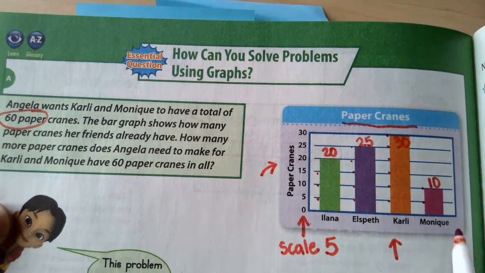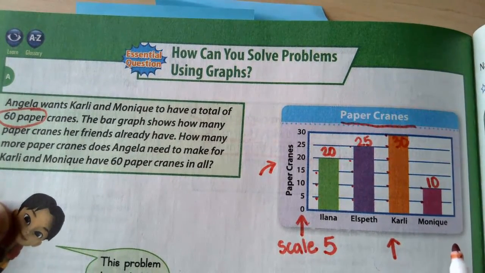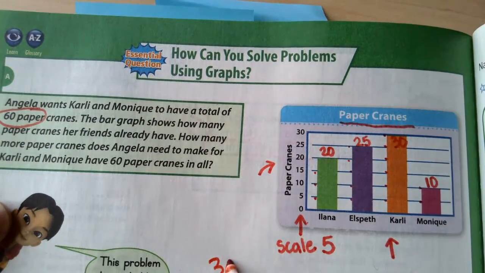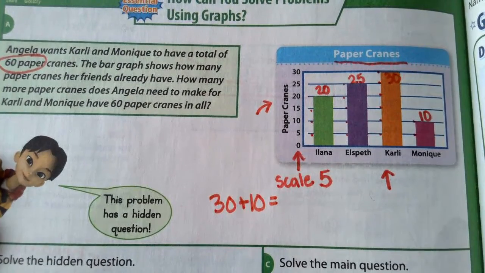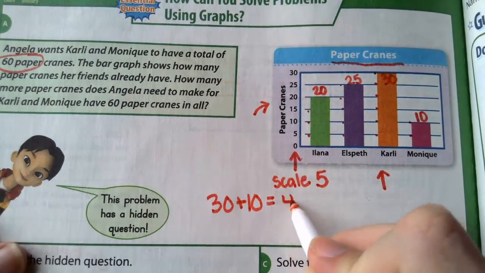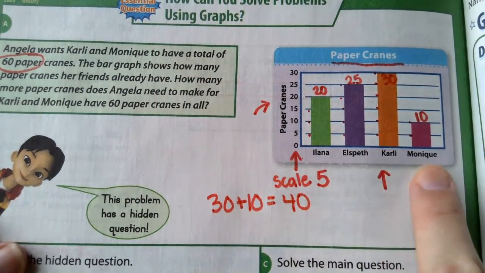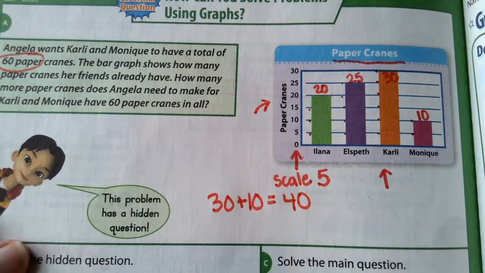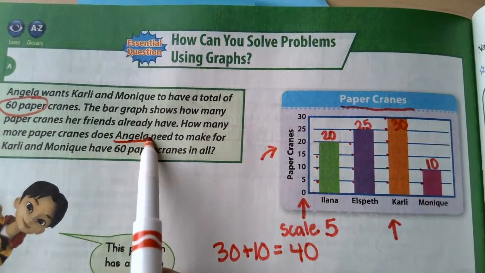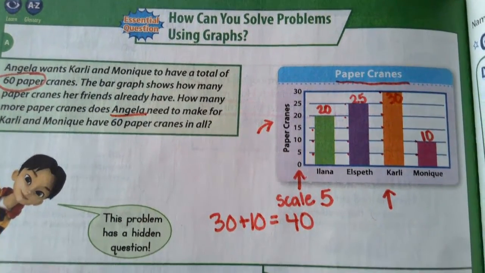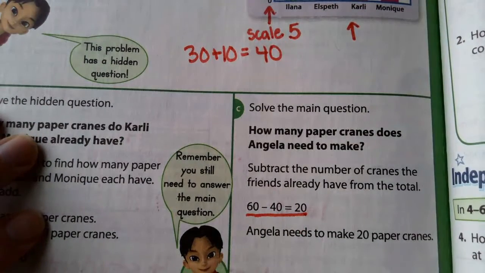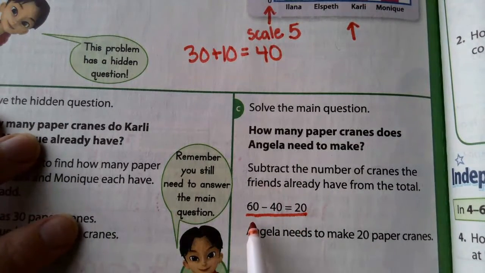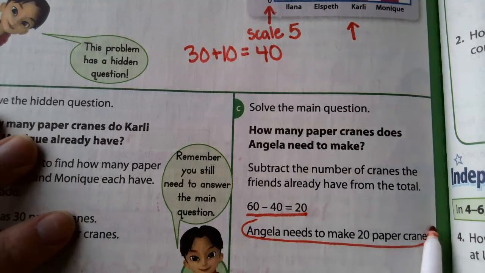First, we have to figure out how much Carly and Monique made. So we can add 30 plus 10. 30 plus 10 is 40. So Carly and Monique made 40 paper cranes. To find out how many Angela needs to make, I need to find the difference. So I can subtract 60 minus 40, which will get me 20. Angela needs to make 20 paper cranes.